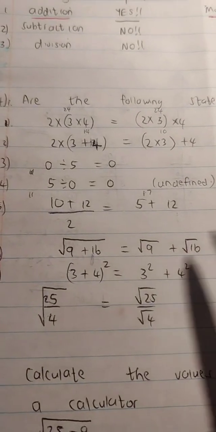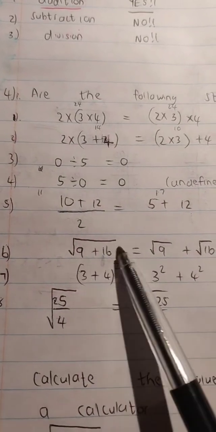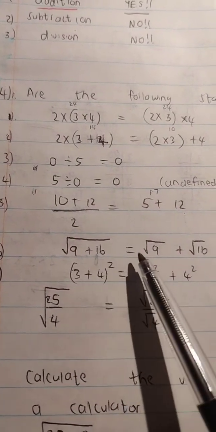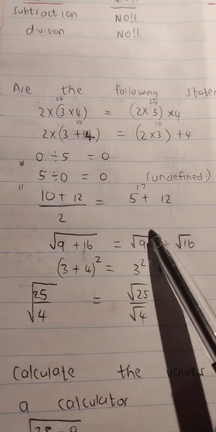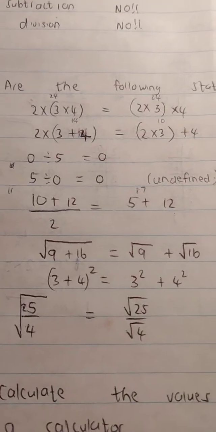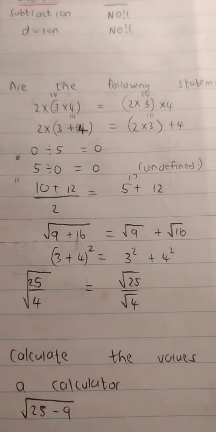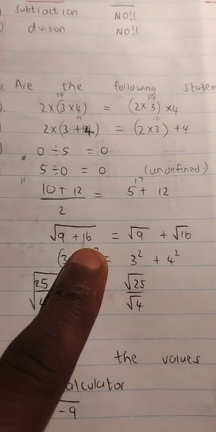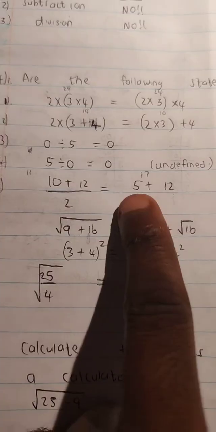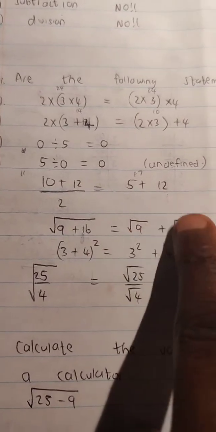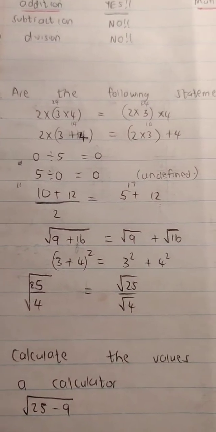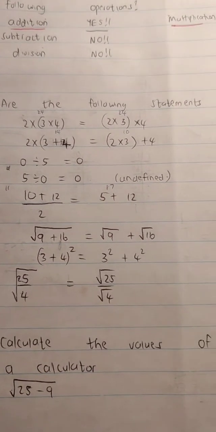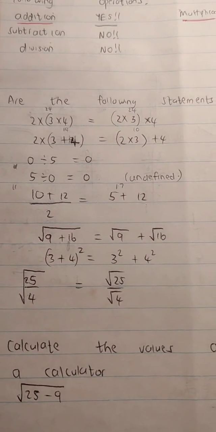Let's come down here. The square root of 9 plus 16. Is this equal to the square root of 9 plus the square root of 16? True or false? What is it, guys?